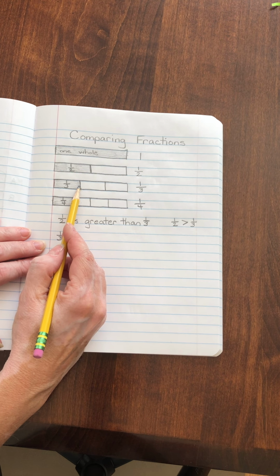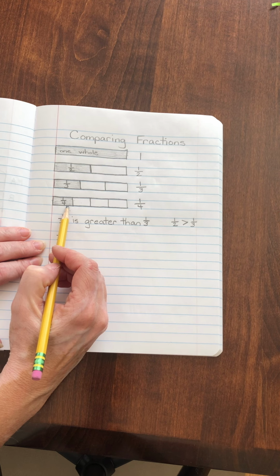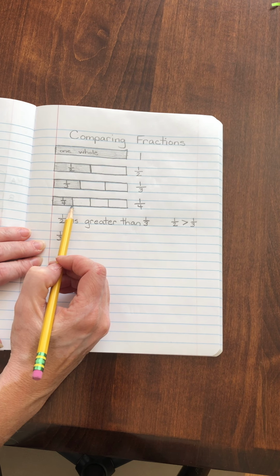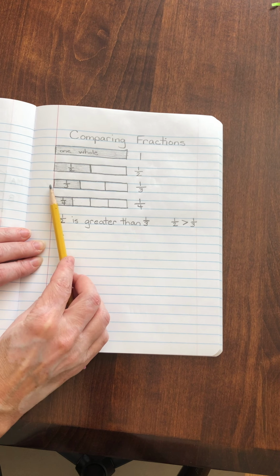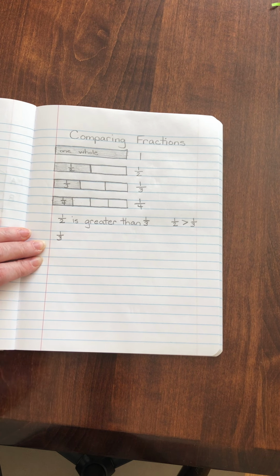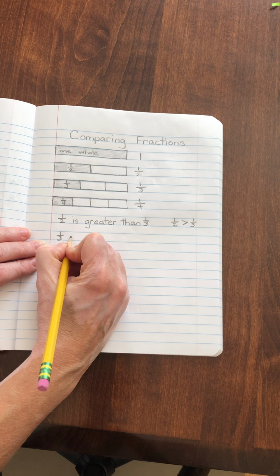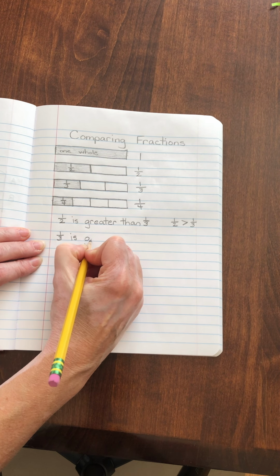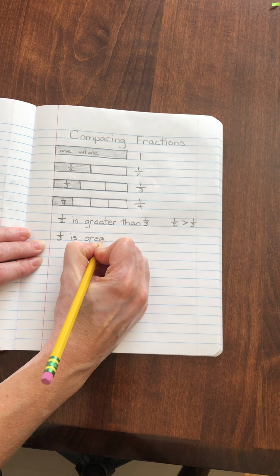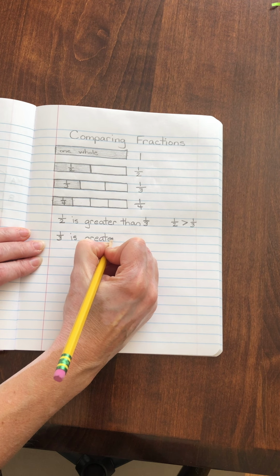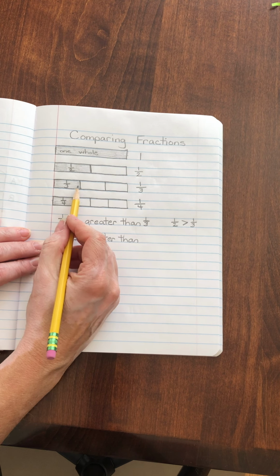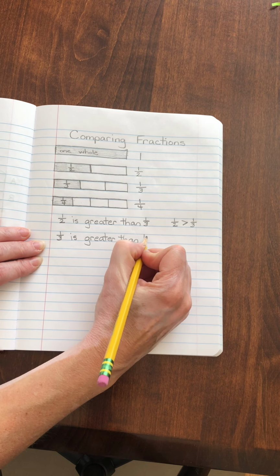1/3, how are we going to compare it to 1/4? Is 1/3 greater than or less than 1/4? You can tell by your picture. Where do you get to eat more candy bar? All right, write that down. 1/3 is greater than, make sure you spell it correctly, greater than 1/4.